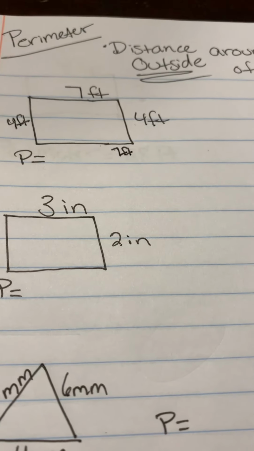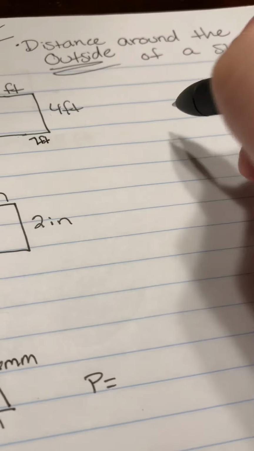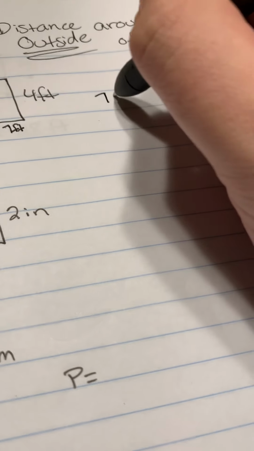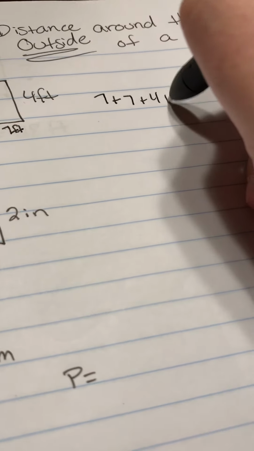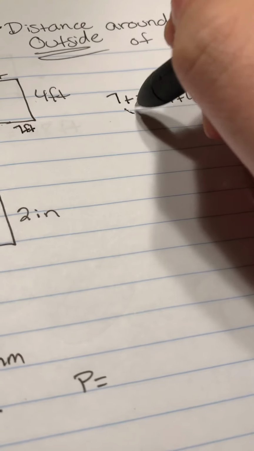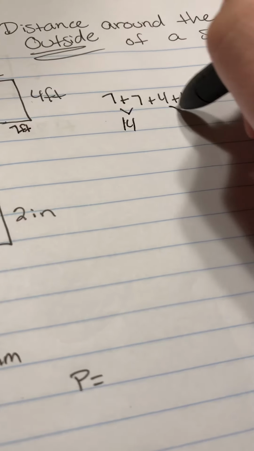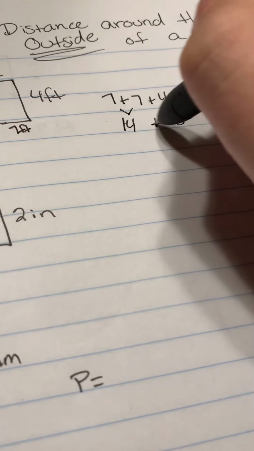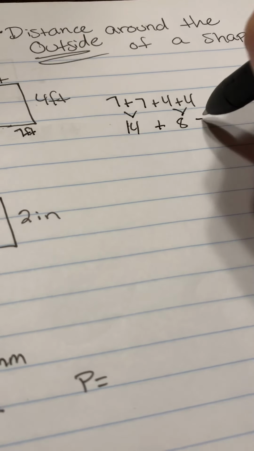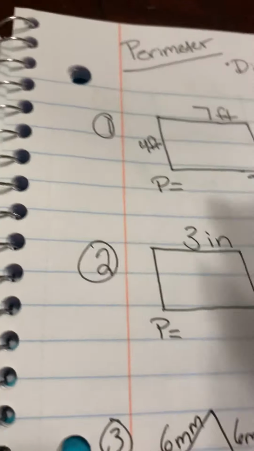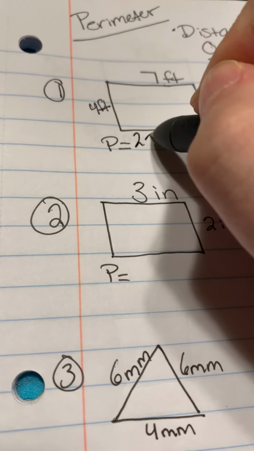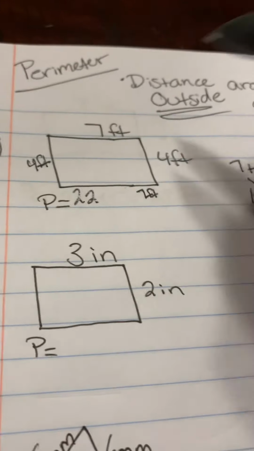So to find the perimeter, all I'm going to do is add those up. 7 plus 7 plus 4 plus 4. 7 plus 7 is 14. 4 plus 4 is 8. 14 plus 8 equals 22. So my perimeter is going to be 22, but I'm not done yet. I still have to add my units.